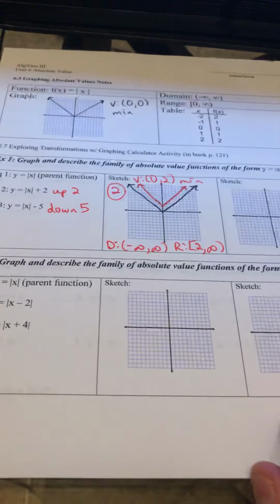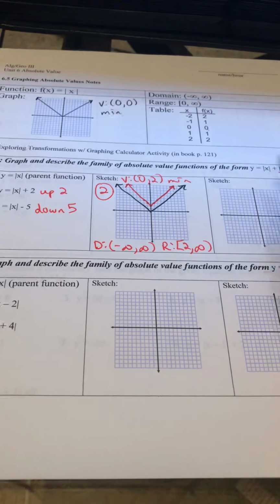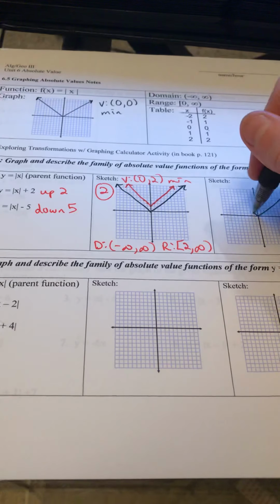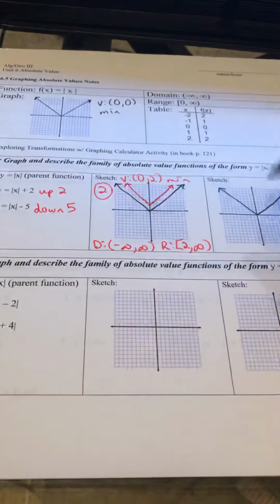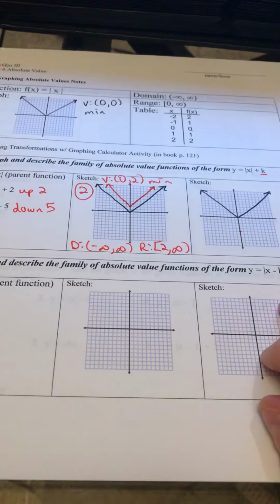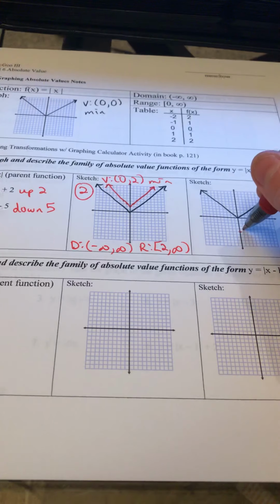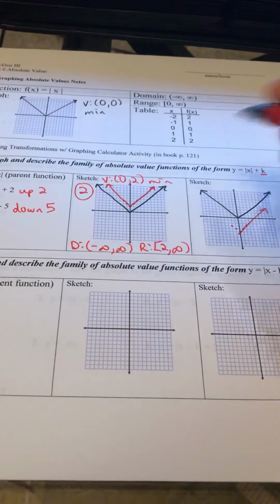For equation 3, again, I am going to sketch our parent graph here. Now, what's going to happen? Our vertex is going to move down 1, 2, 3, 4, 5. And again, I can take each of these points as well and shift them all down 5 as well.